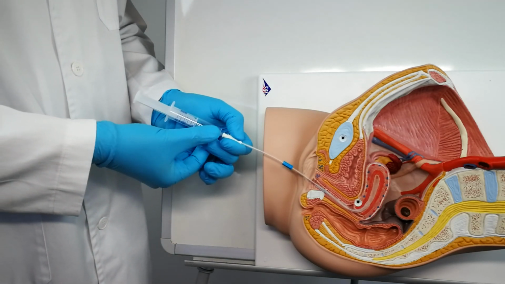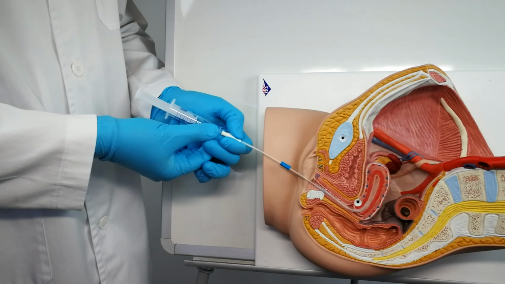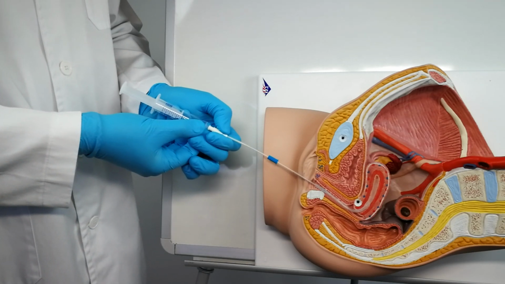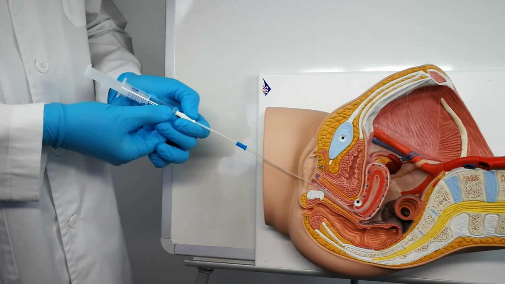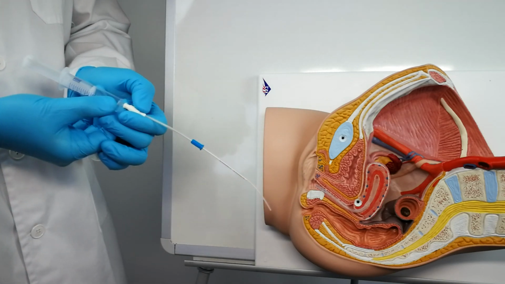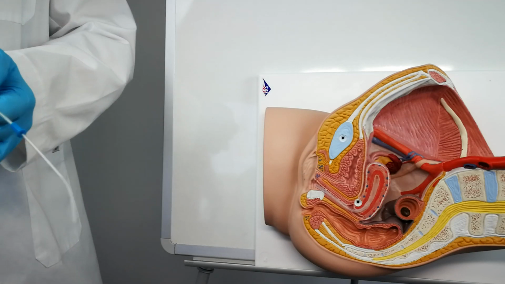Remove the catheter connected to the syringe, avoiding any contact with the vaginal walls. Clean the external surface of the catheter with a sterile gauze to eliminate cervical mucus.